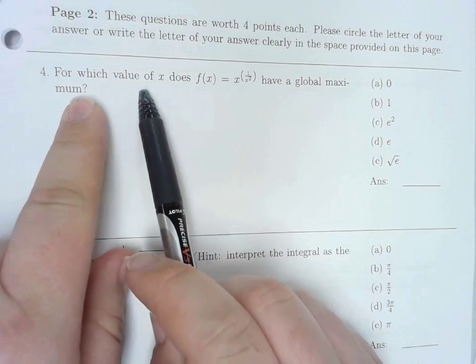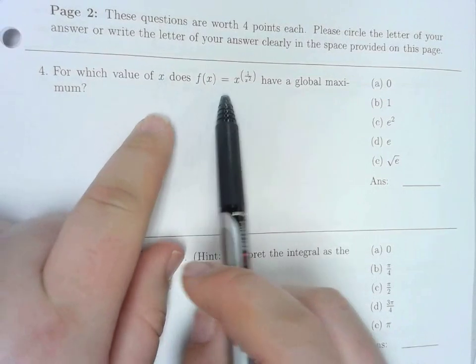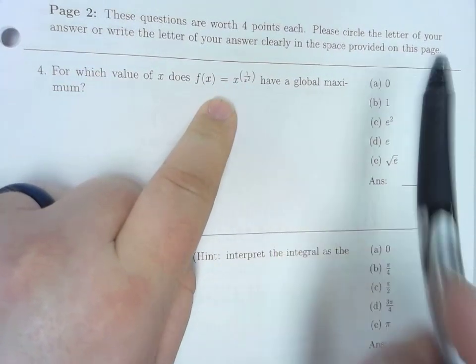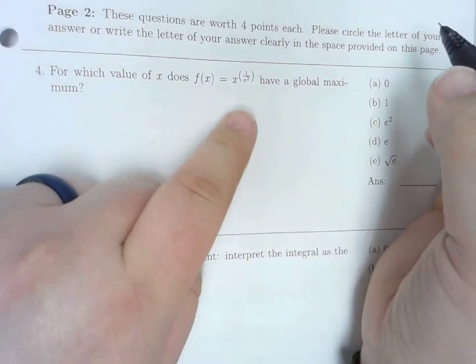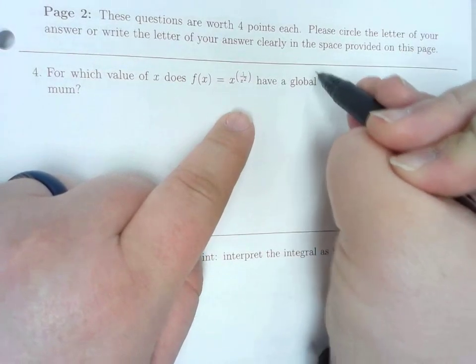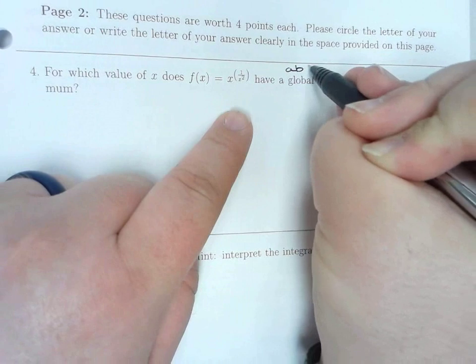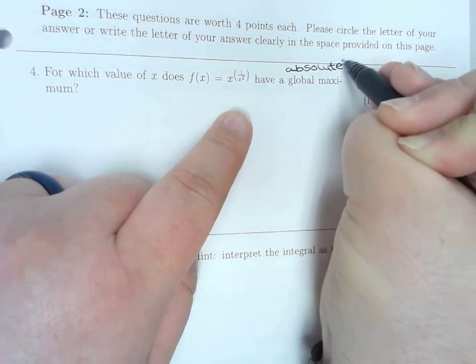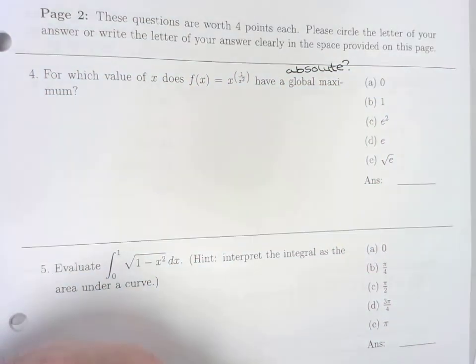Okay. So we'll get a couple more. For which value of x does f of x equals x to the 1 over x squared have a global maximum? I believe global, it's weird wording, I believe global is the same as absolute. So doesn't that mean we need 0? You need your endpoint. Yeah, that's what I said.